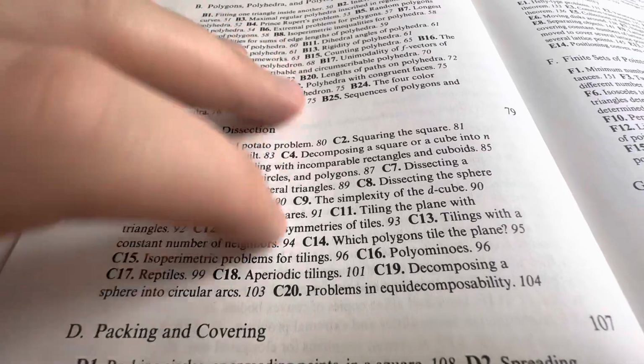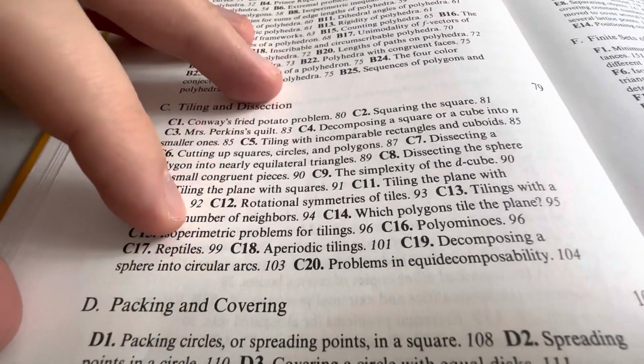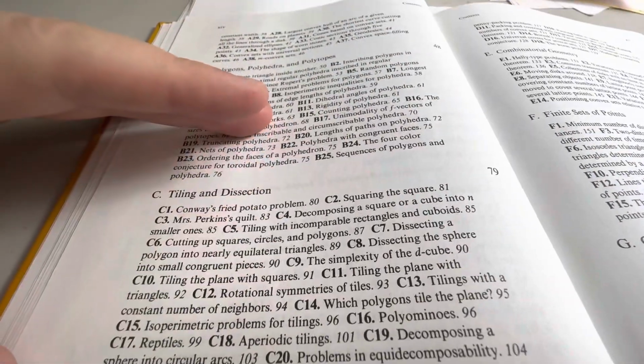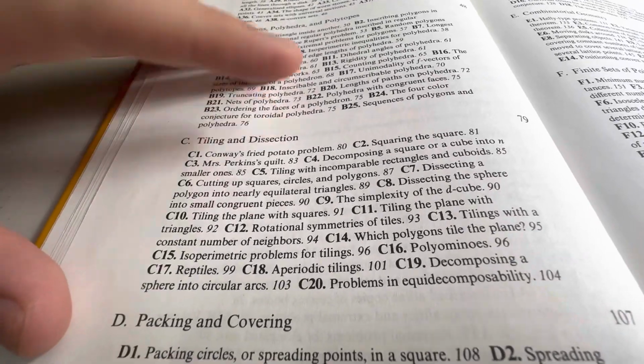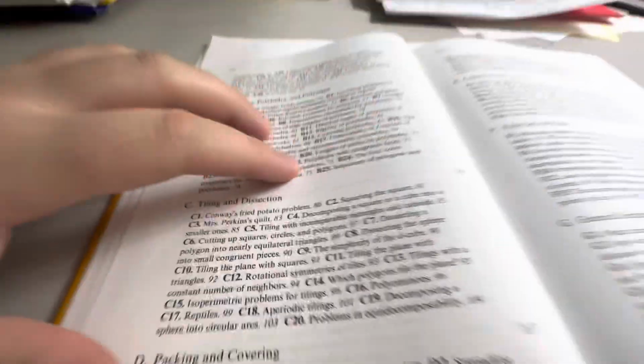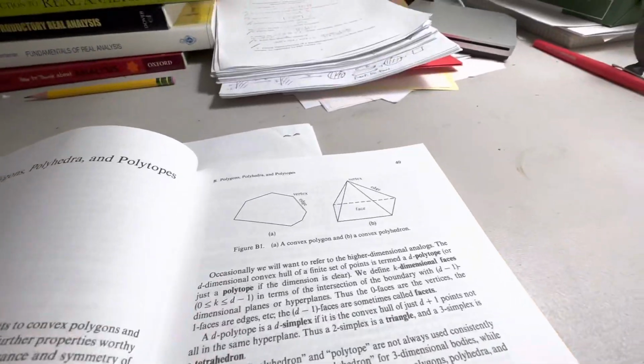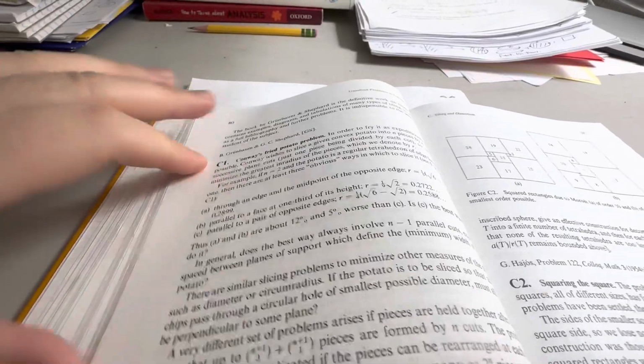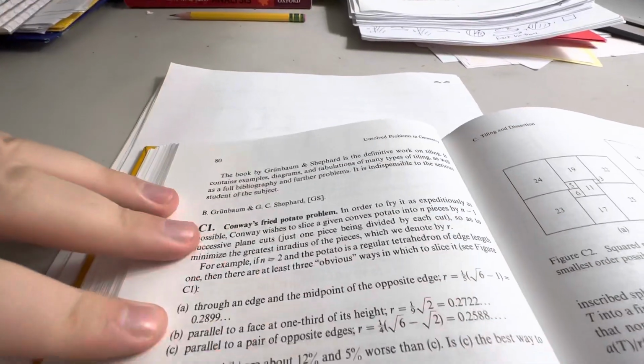Decomposing reptiles. C17 reptiles. That's interesting. Okay, let's do the fried potato problem and then the reptiles one. So page 80 and page 99. That should be easy to remember. Page 80. Page 80, Conway's fried potato problem.